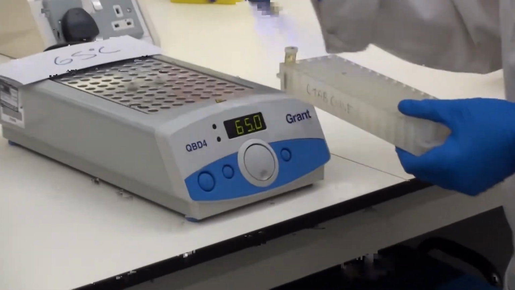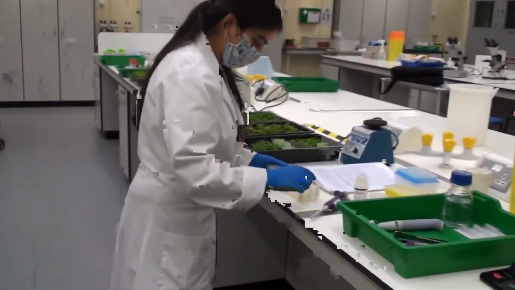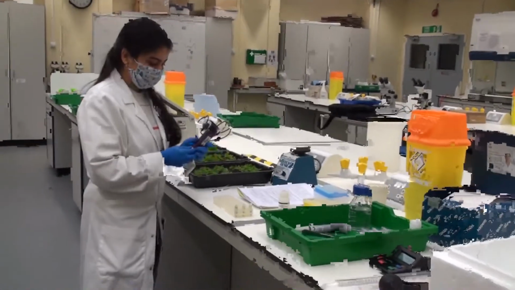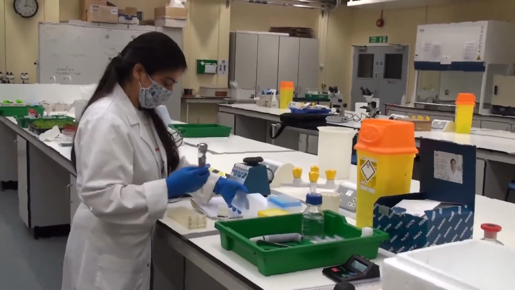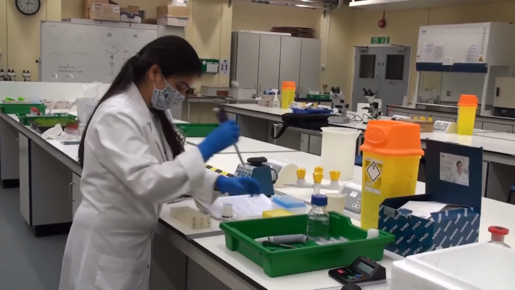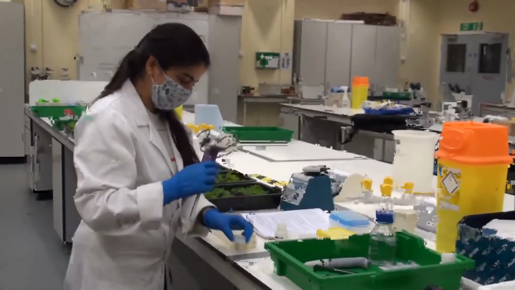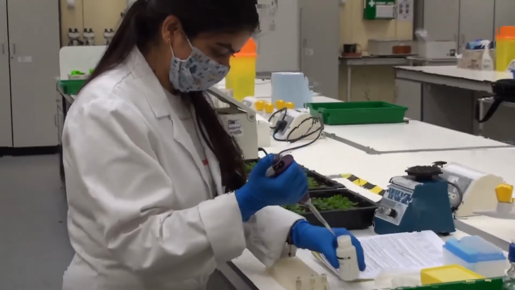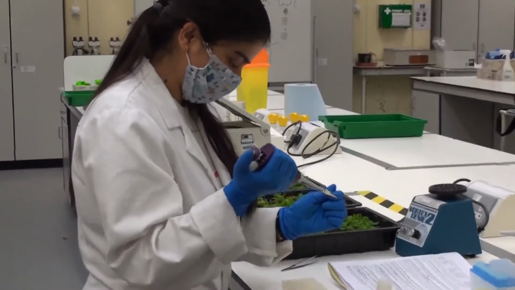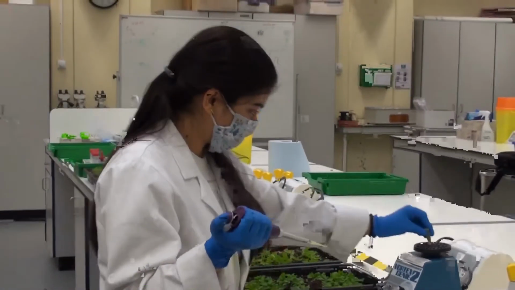Now the second step is precipitating the proteins and polysaccharides which are inside the tubes. So to precipitate, we are using AB2 buffer, 130 microliters. So we'll straightforwardly add this into each tube. And then mix.